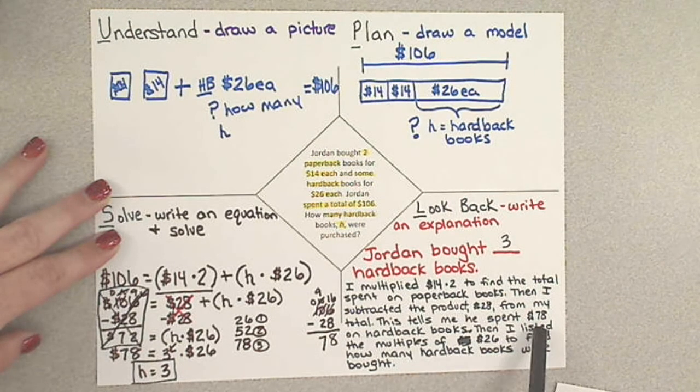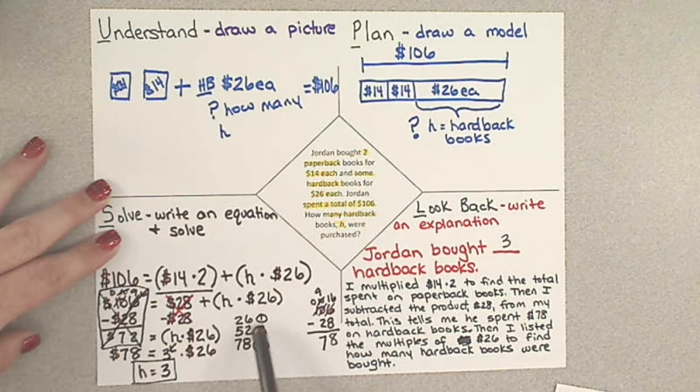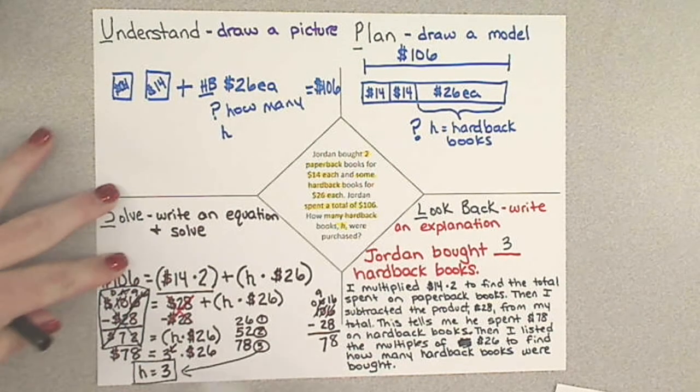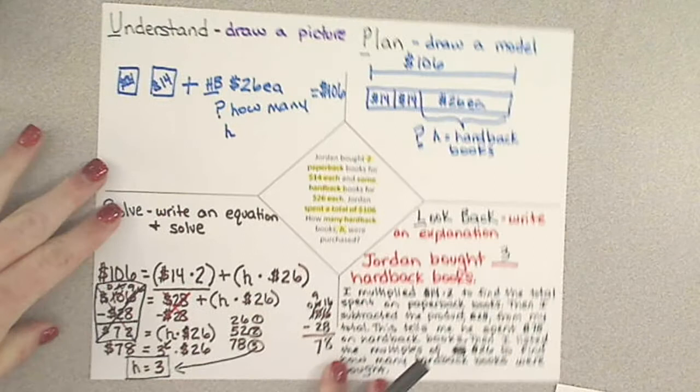This tells me he spent $78 on hardback books. Then I listed the multiples of 26 to find how many hardback books were bought. 26 times 3 equaled 78, and therefore that is how we know that H equals 3.